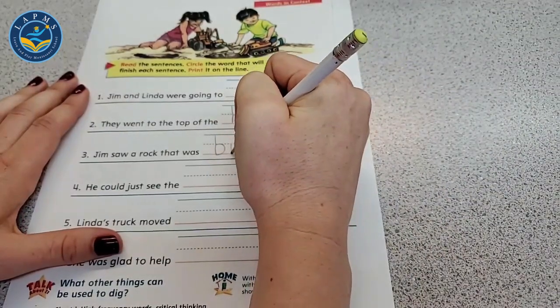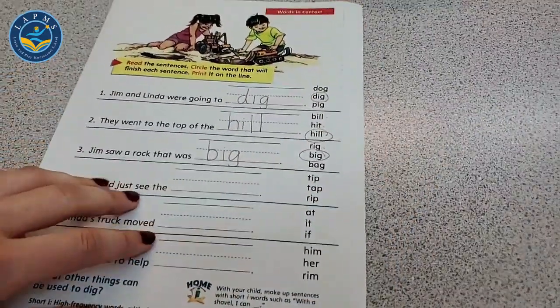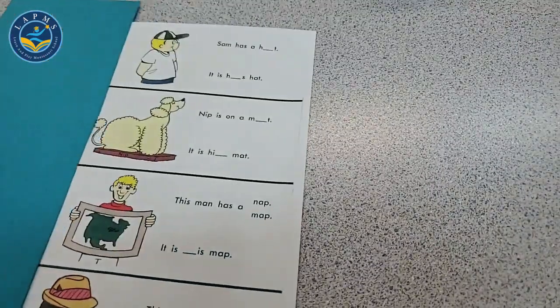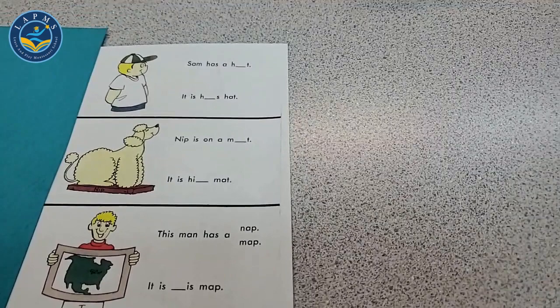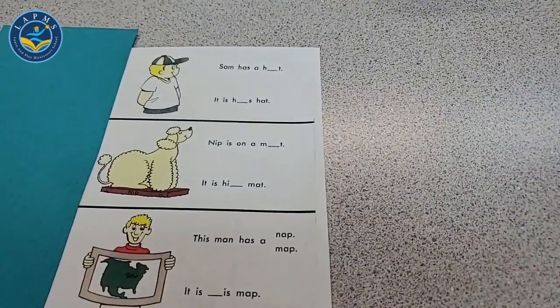B, I, G. All right, let's take a look at our reader. Let's finish this one later. Do you have your paper to cover your answers so we can read this together? Let's find our friend Sam in the hat, okay?